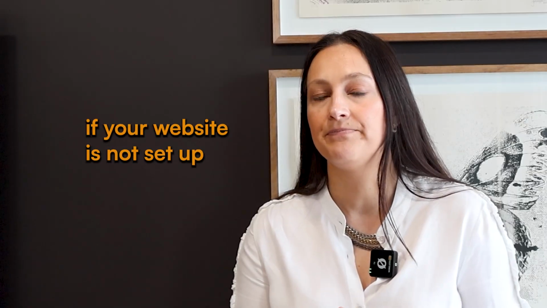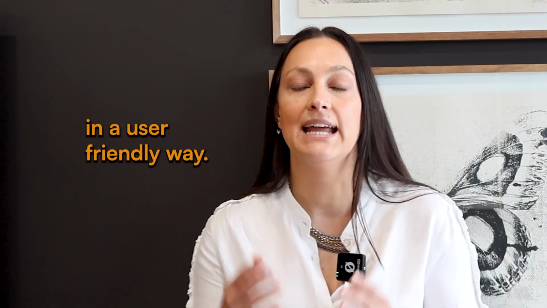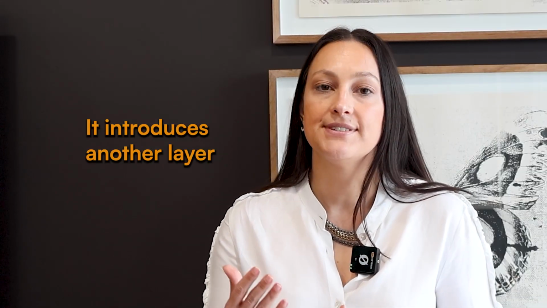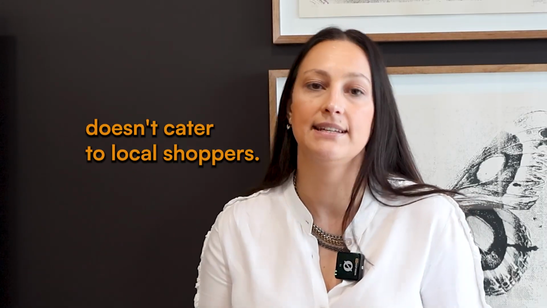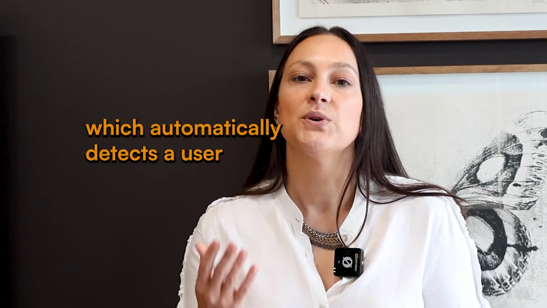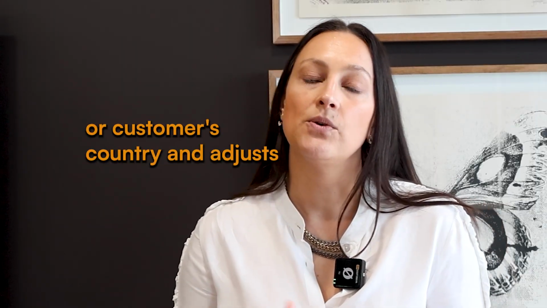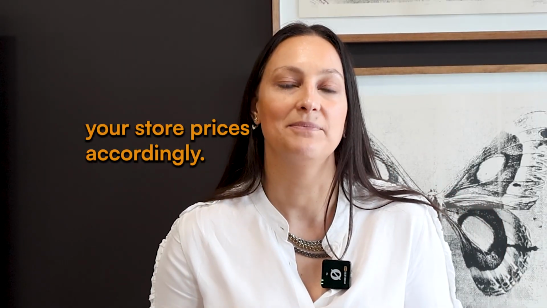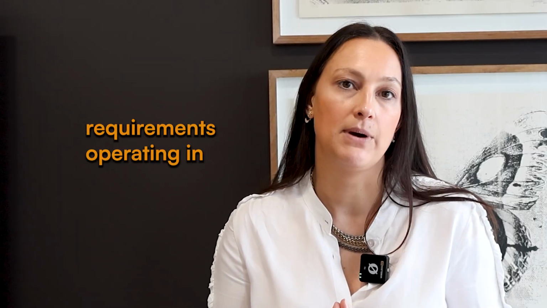Customer confusion. If your website is not set up in a user-friendly way, customers who are based in South Africa seeing prices in dollars or euros can be confused. It introduces another layer of pricing and may create the impression that your store doesn't cater to local shoppers. To solve this, you'll need a website with geolocation functionality, which automatically detects a user or customer's country and adjusts your store prices accordingly.